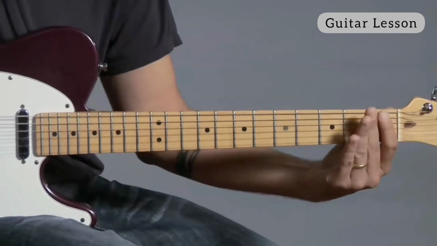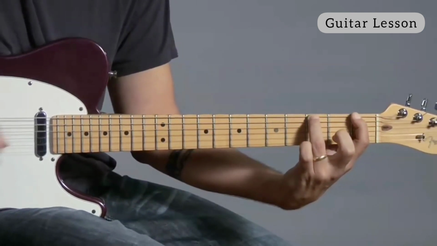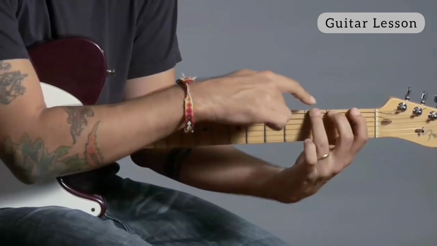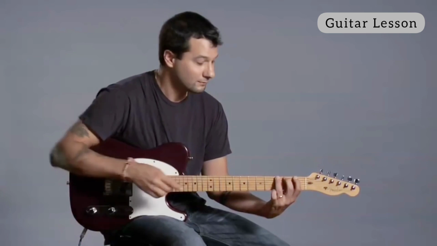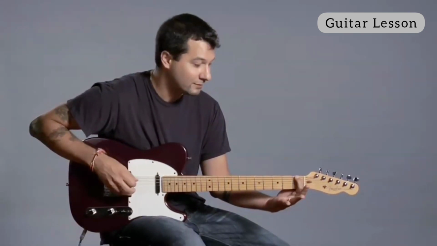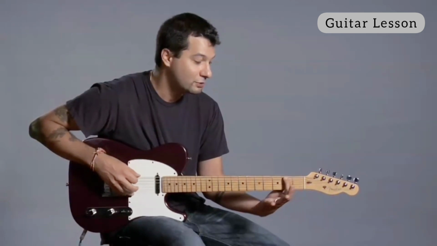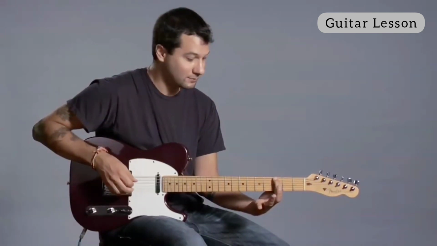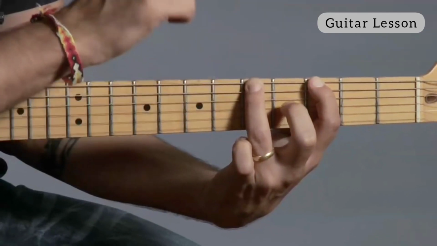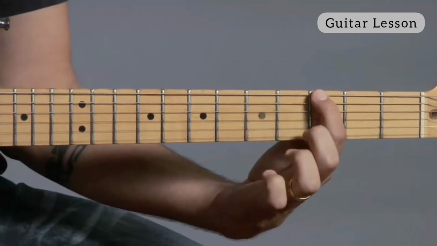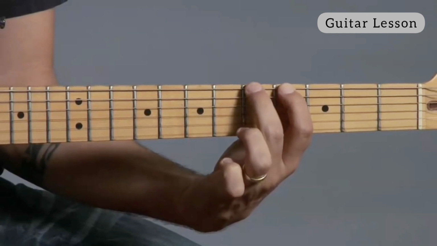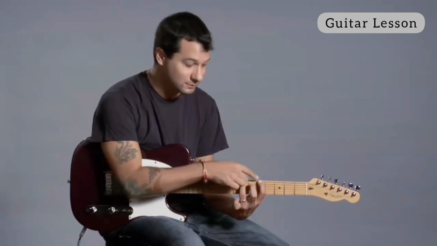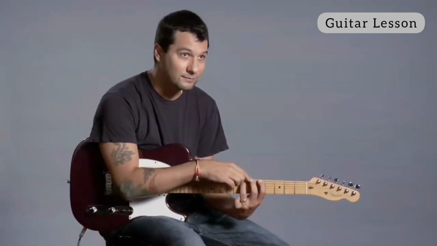So we have E, we have F, we have G. We've talked about that. In between F and G is F sharp or G flat, same exact note. So here's E, here's F, here's G, but in between is F sharp or G flat. Here's G to A, but in between there, we have a black key, G sharp or A flat. Here's A, here's B, but in between there is A sharp or B flat.